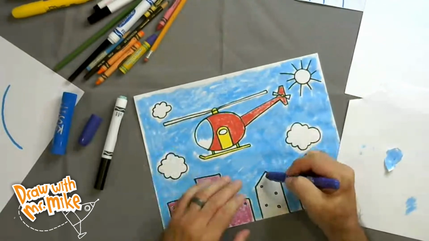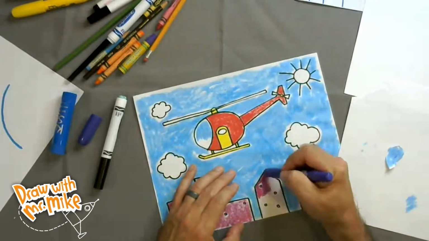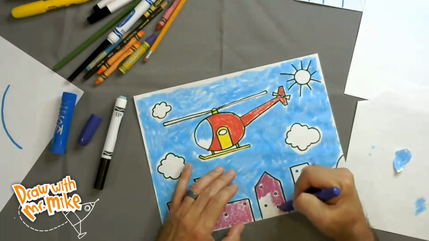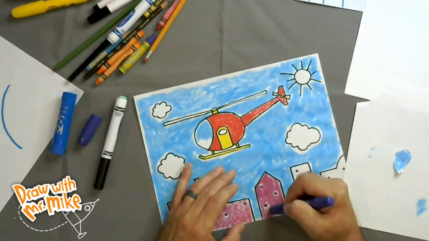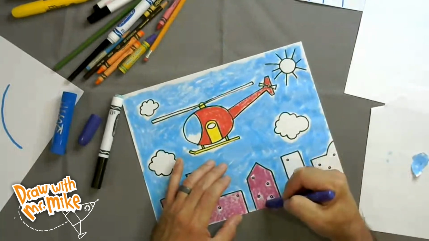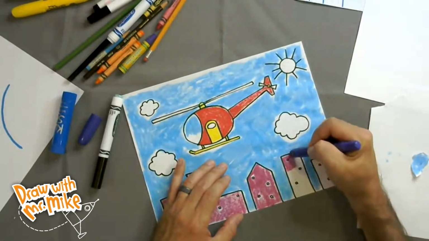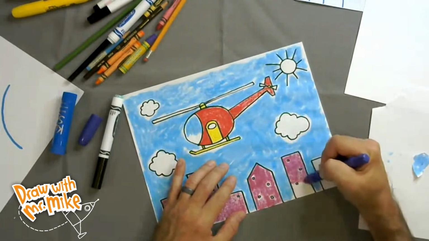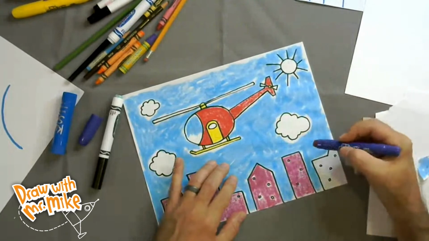But even within those colors, there are cool reds and warm reds, and there are cool yellows and warm yellows. It's really interesting. Color is very interesting. We can do so much with color. There's a lot of information about color out there. As you keep drawing and exploring with all of your art and coloring in your pictures, you're going to learn more and more about color as you go, and about drawing.